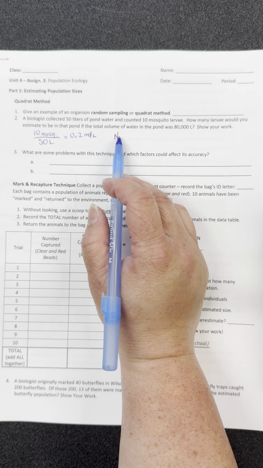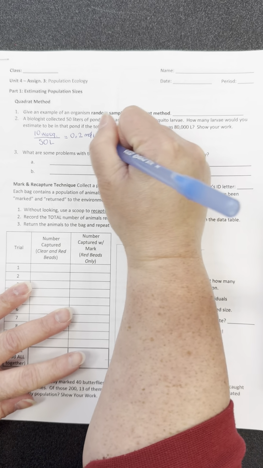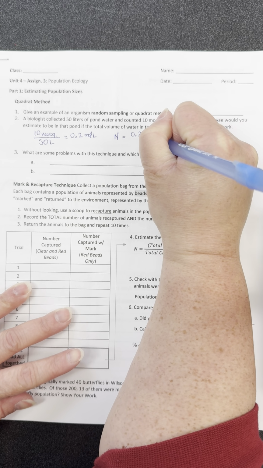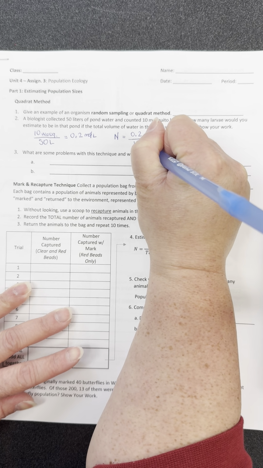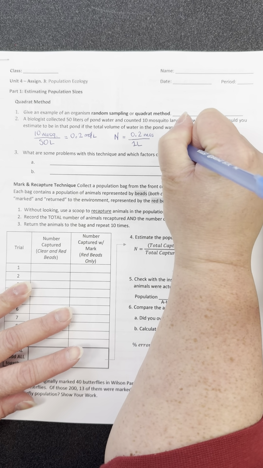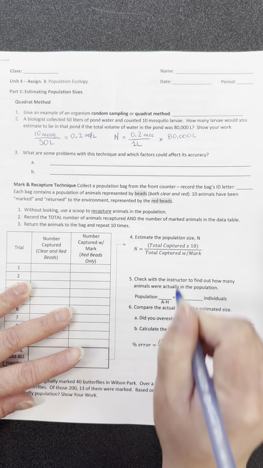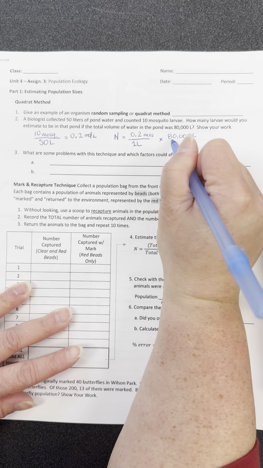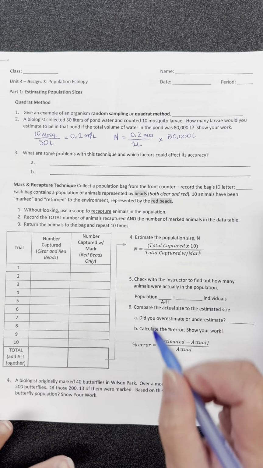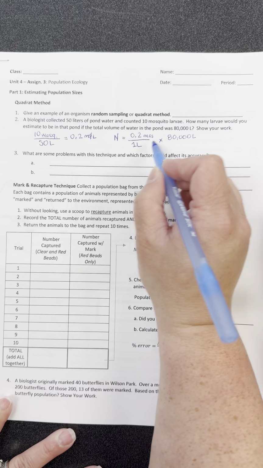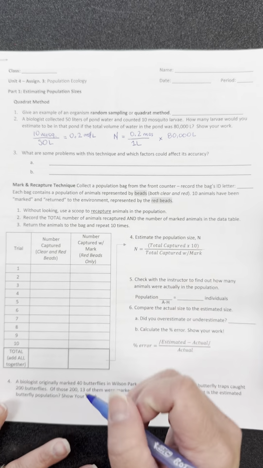So the total number of individuals, which is what we're trying to solve for, is going to be equal to this ratio of 0.2 mosquitoes per liter times a total of 80,000 liters. You can imagine this is 80,000 liters over 1, if that helps. When we do the math, the liters cancel out, leaving us with just the number of mosquitoes, which is what we're trying to find anyway.